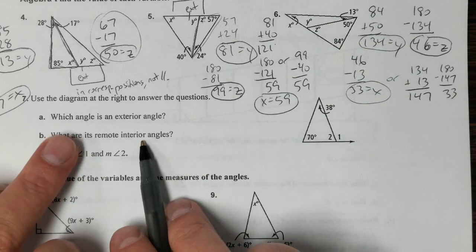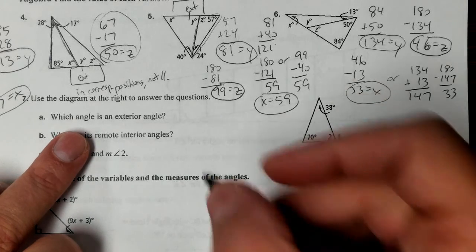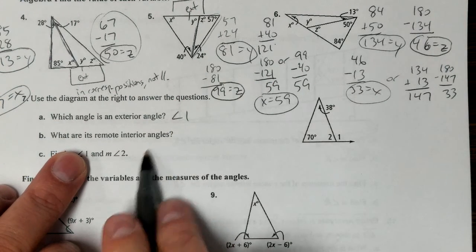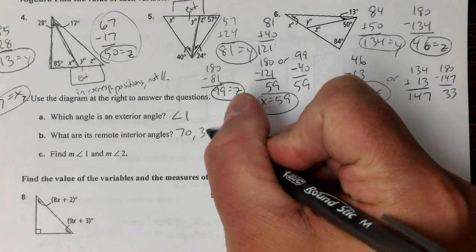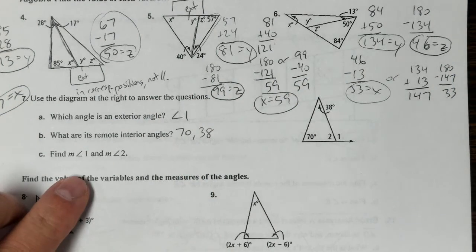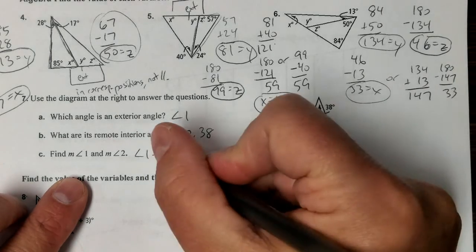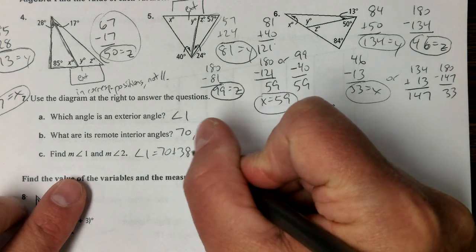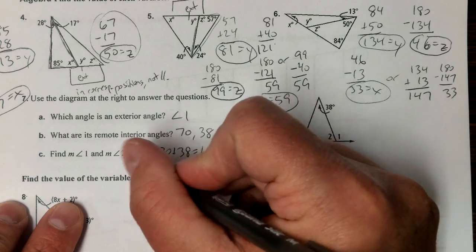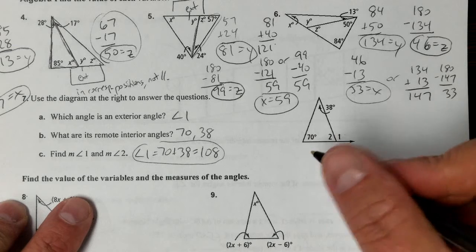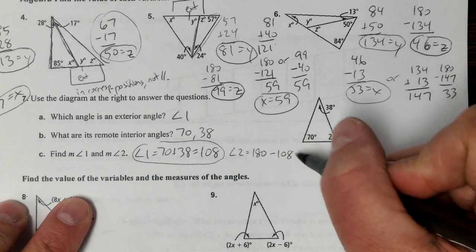The next one for A, 7A, which angle is exterior? It's angle 1. What are the remote interiors? 70 and 38. So 70, 38. And then what are angles 1 and 2? So angle 1 would be 70 plus 38, which is 108. And then angle 2 would be 180 minus 108, which is 72.